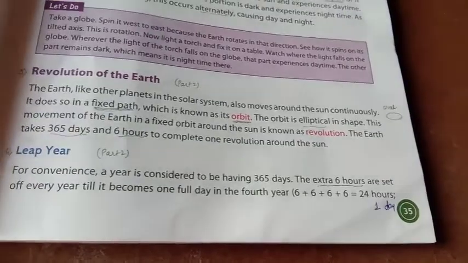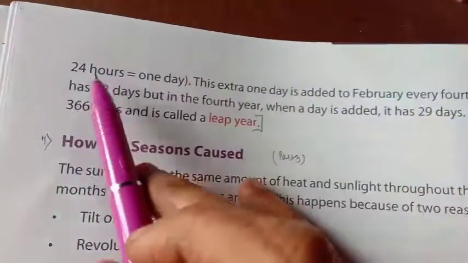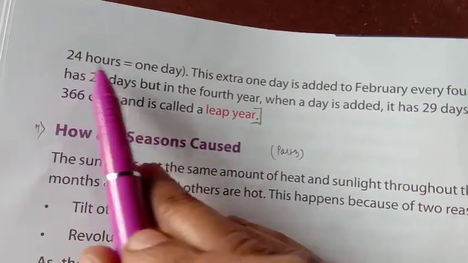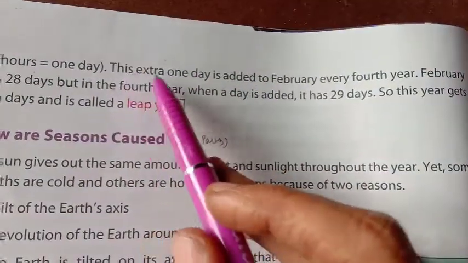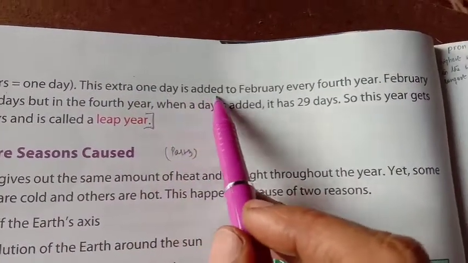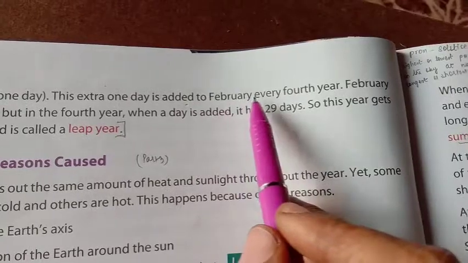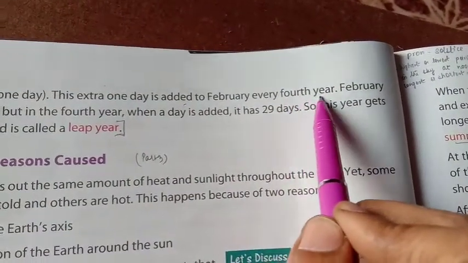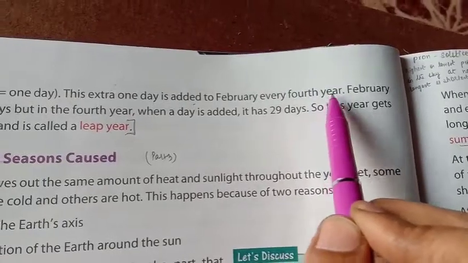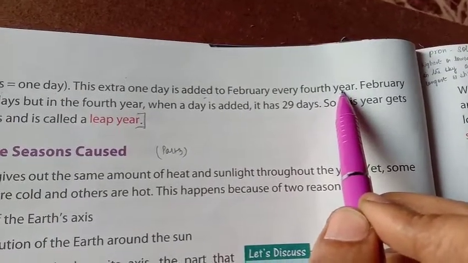This 1 day, see how we have adjusted it. Just as I told you, 24 hours counts up to 1 day. This extra 1 day is added to February every 4th year, so this every 4th year is known as a leap year.